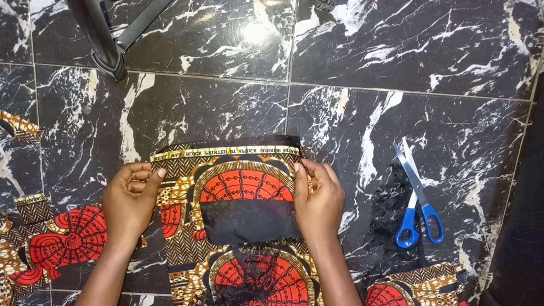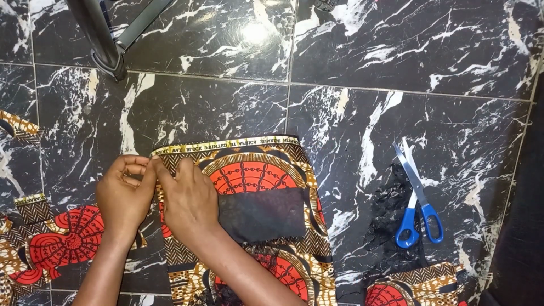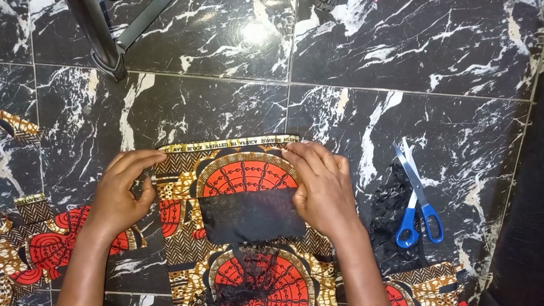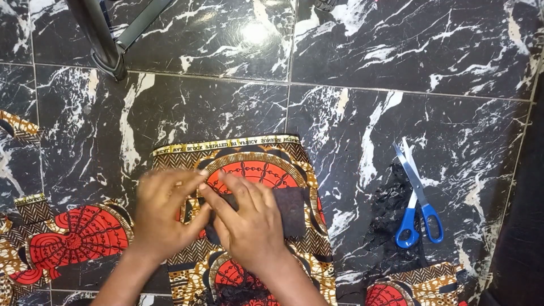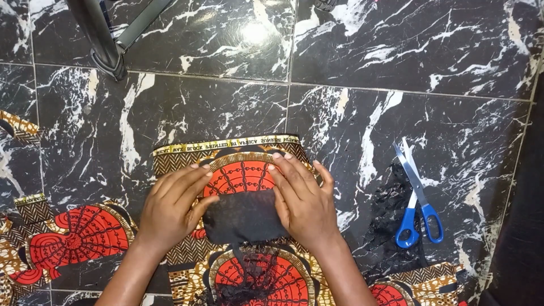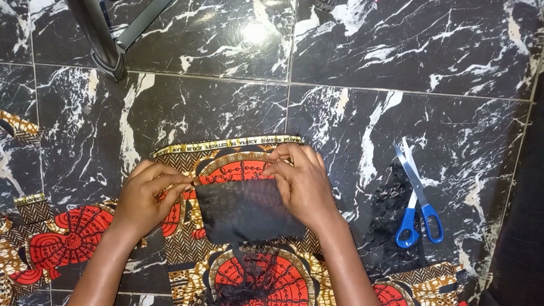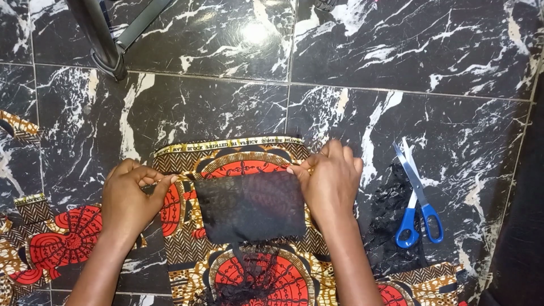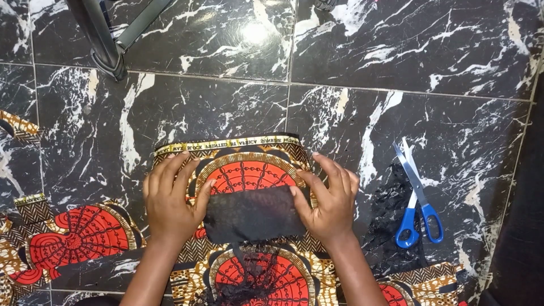So I picked up one of the facing. So this is one of the facing. I'm going to go ahead and run a stitch on it. When I'm done running a stitch on it, I'll flip it over, use a hemming gun to hold the two fabrics in place. Alright, so that's what I'm going to go ahead and do. Then don't forget to fold this down part, please.